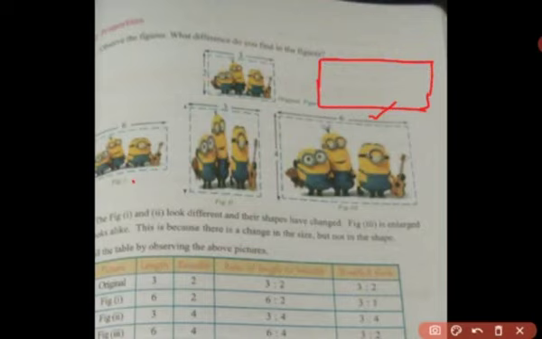In the second figure the breadth is increased and length is the same, so the minions have become very thin, and their height is increased. When you look at the third figure, it's like the original but zoomed. Both the length and width are increased in proportion with the original one, isn't it?